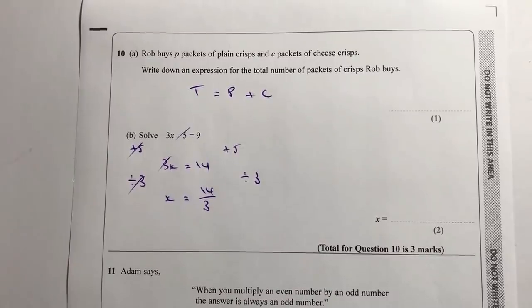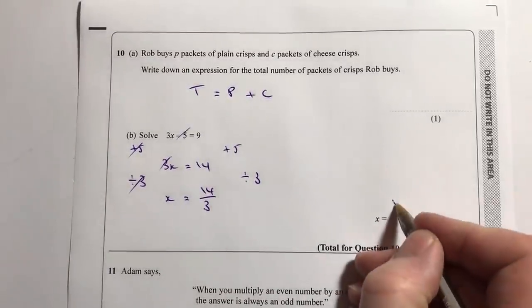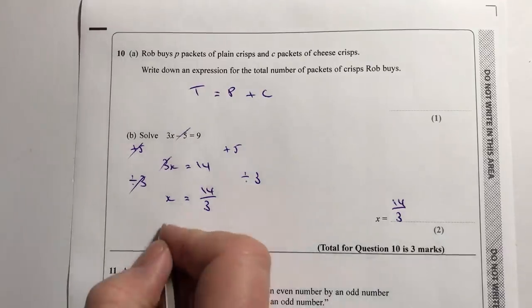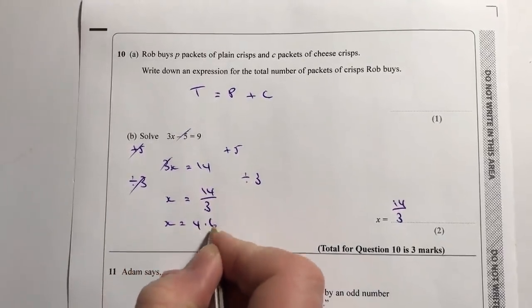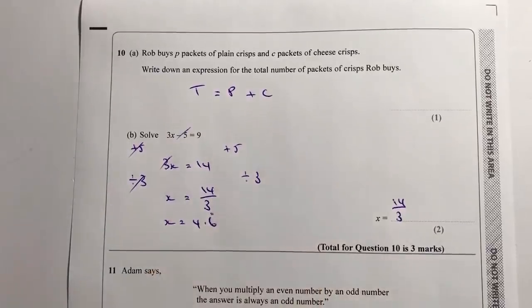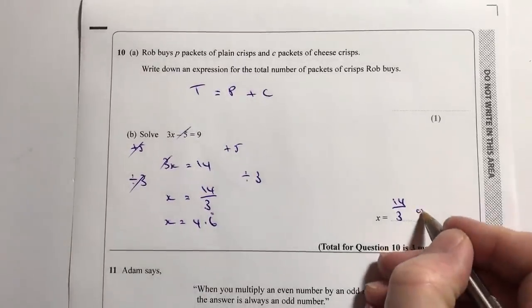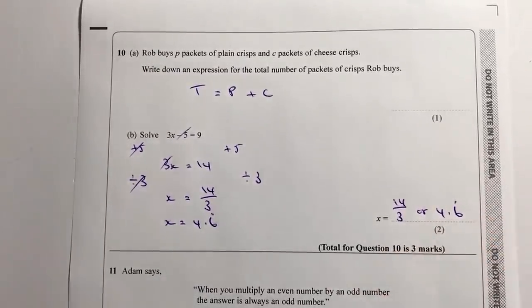You can just absolutely leave it at that, and that would be perfectly fine. You can write that in the answer book and you'll still get your full marks. However, if you prefer to turn it into a decimal, just use your calculator to work out 14 divided by 3, and you're going to get x equals 4.6 recurring, which is 6666 forever and ever. So you can put that if you prefer, or 4.6 recurring. Okay, hope that's all right for you.